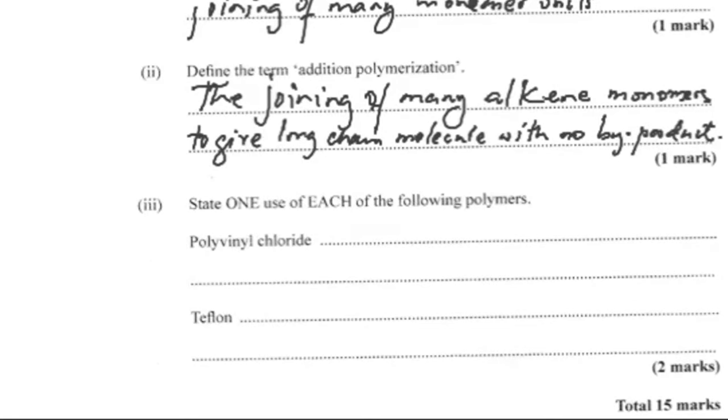Then we're being asked here to state one use of each of the following polymers. I believe CSEC got a little soft because here, polyvinyl chloride, we use to make electrical conduits, or pipes.